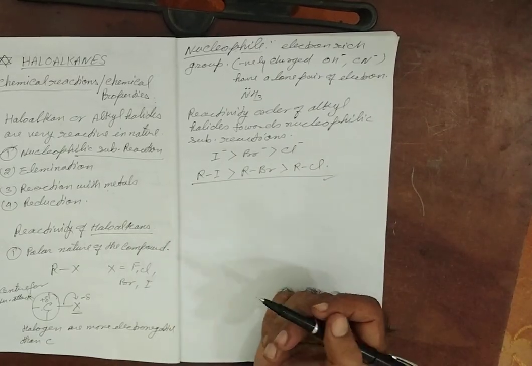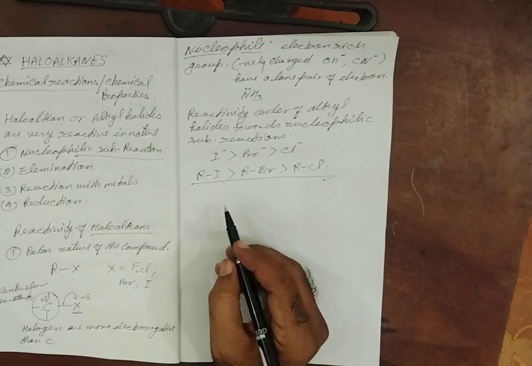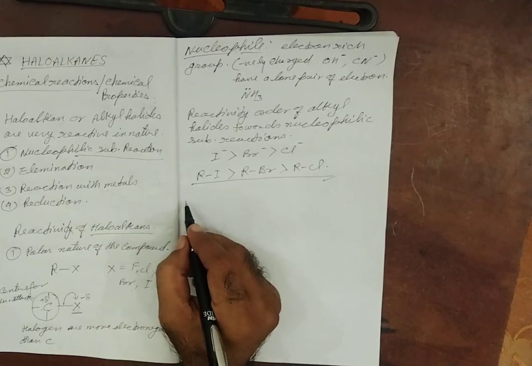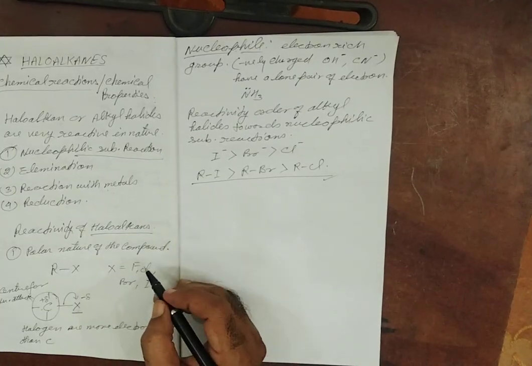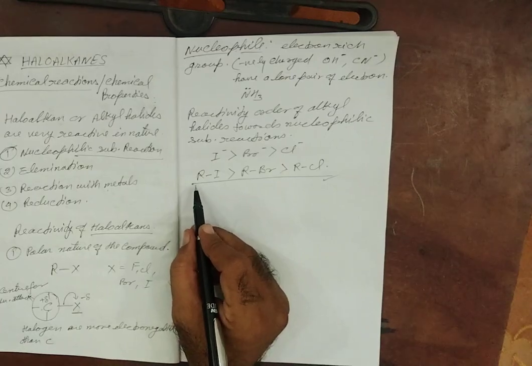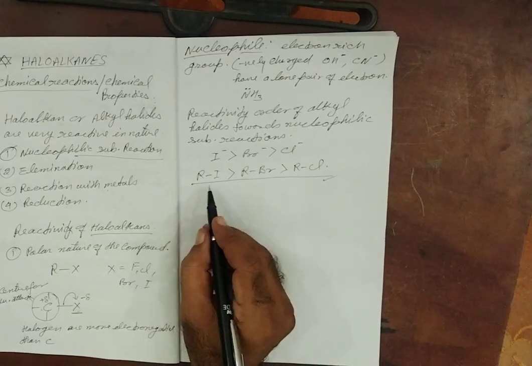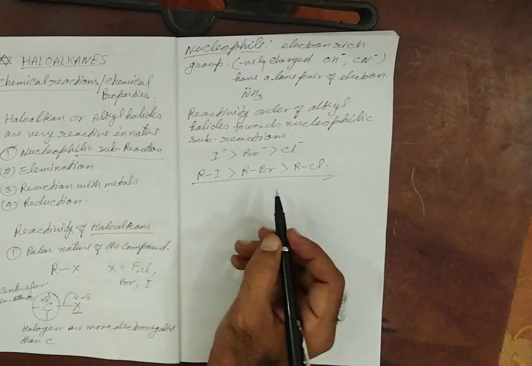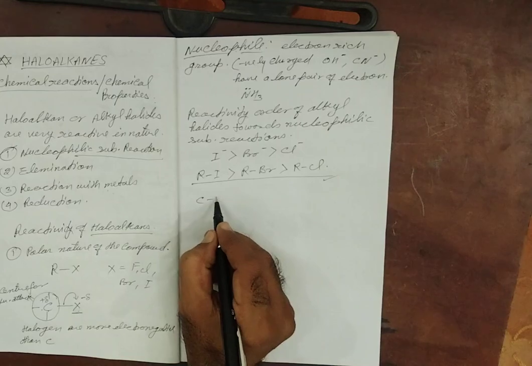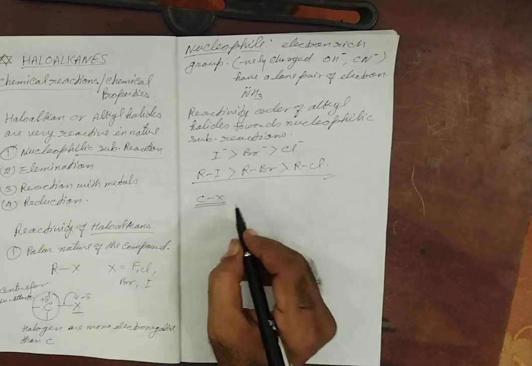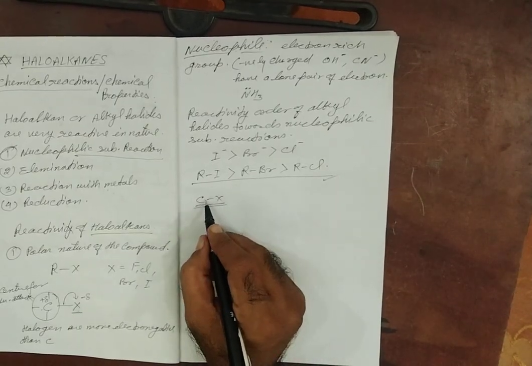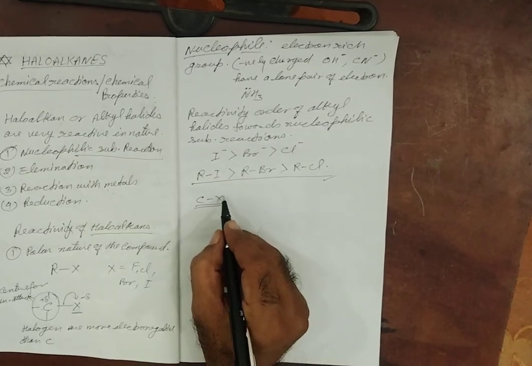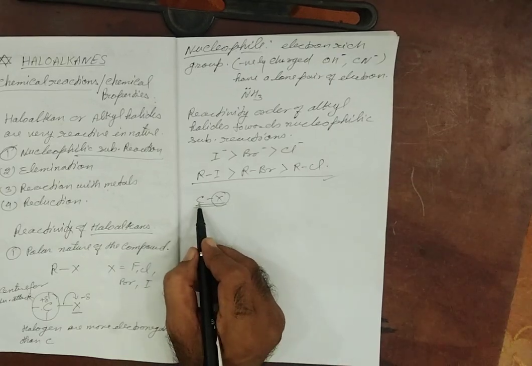Now there is an anomalous thing if we consider electronegativity. As we have discussed, they are very reactive. And why are they very reactive? They are very reactive due to the polar nature of the C-X bond, and the polarity of the bond depends upon the electronegativity of the halogen atom attached to the carbon.